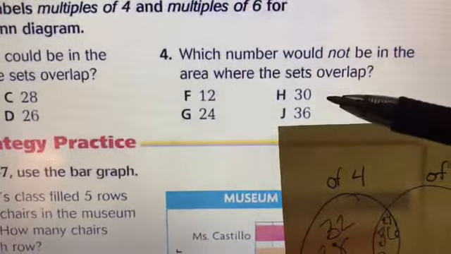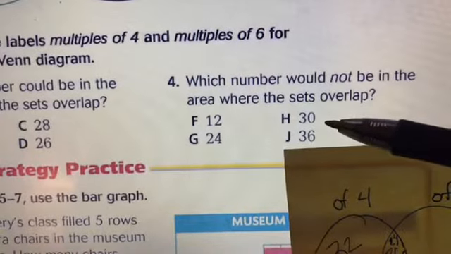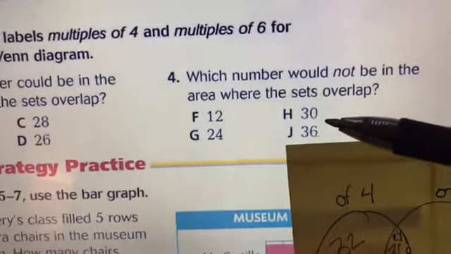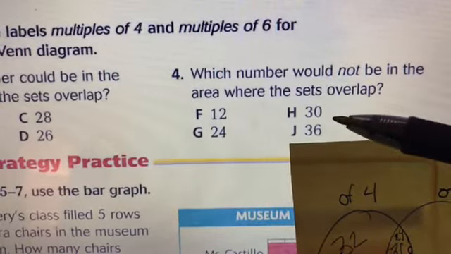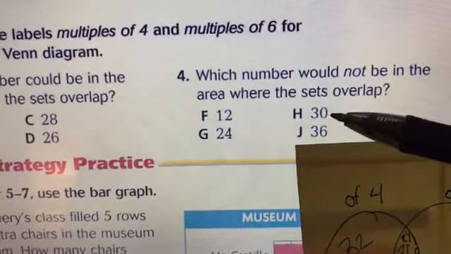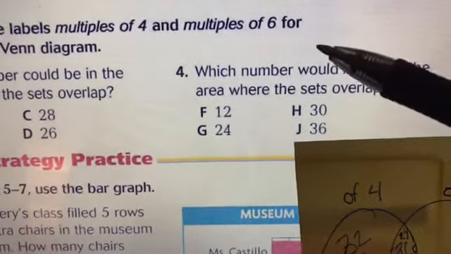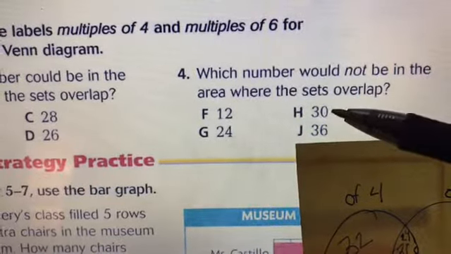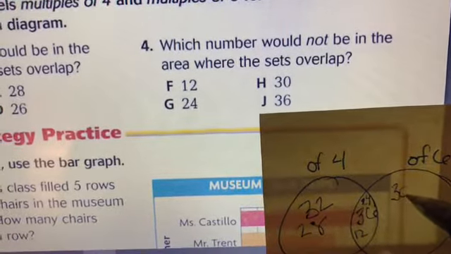And H is 30. Multiples of 4 that equal 30. Well, 4 times 7 is 28. And 4 times 8 is 32. So, 30 is not a multiple of 4. Is it a multiple of 6? Well, I know that 6 times 5 is 30. So, 30 just belongs over here on the side of the 6.